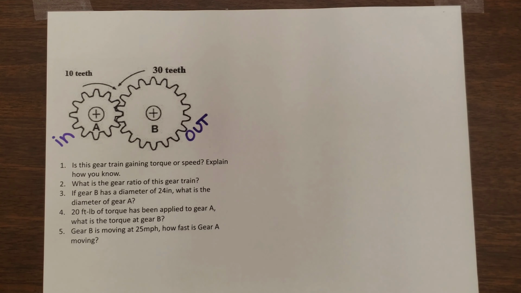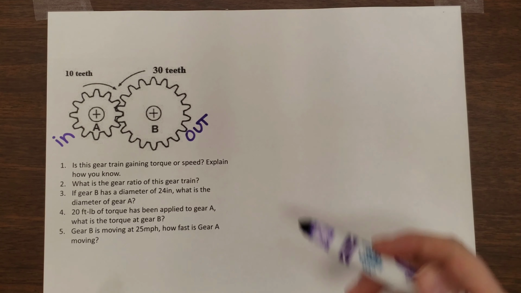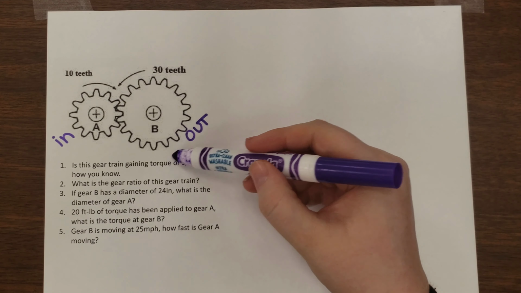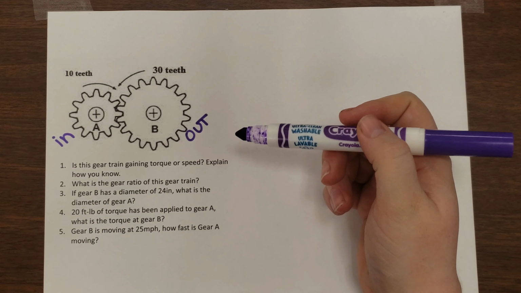So we're going to practice using simple gear trains to find missing variables. So the first question is asking, is this gear train gaining torque or speed? And explain how you know.